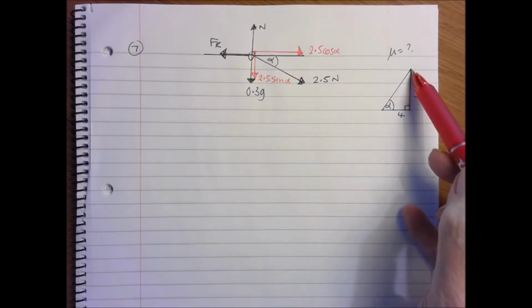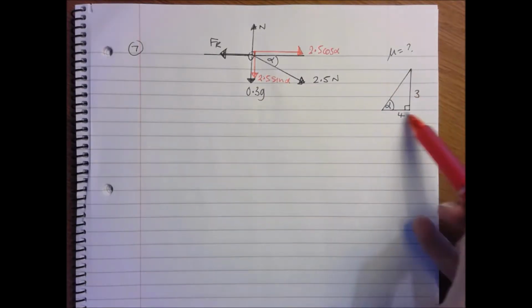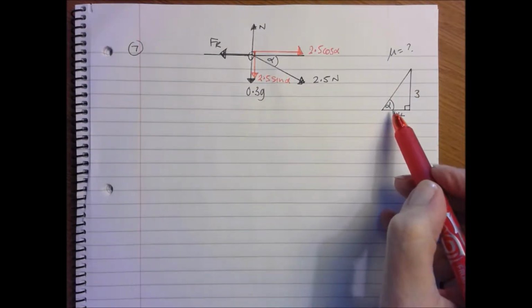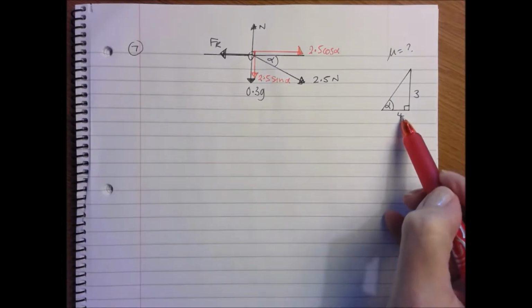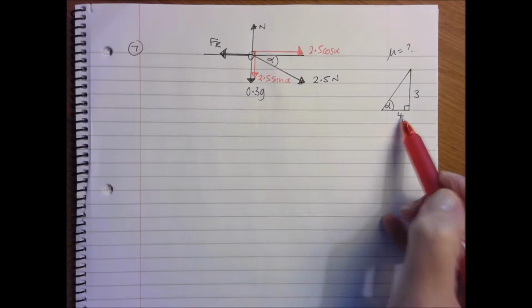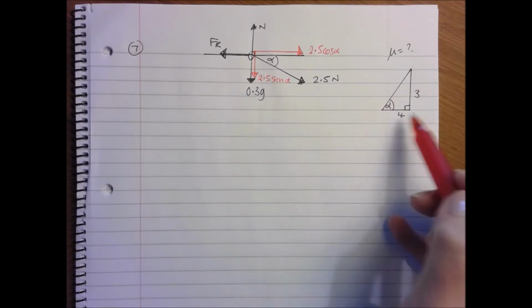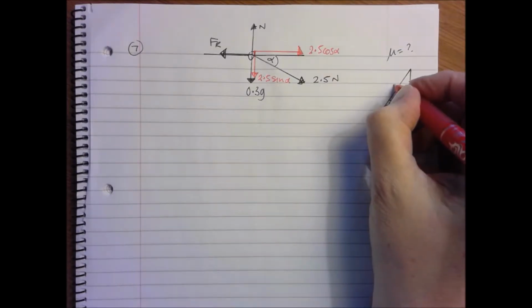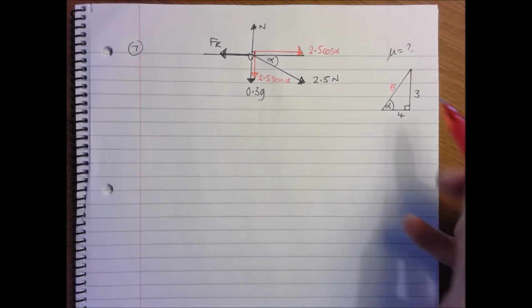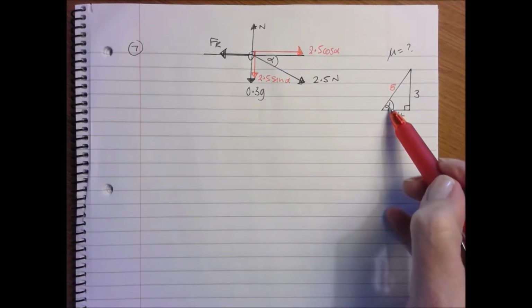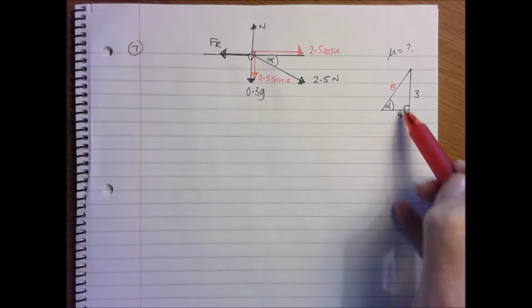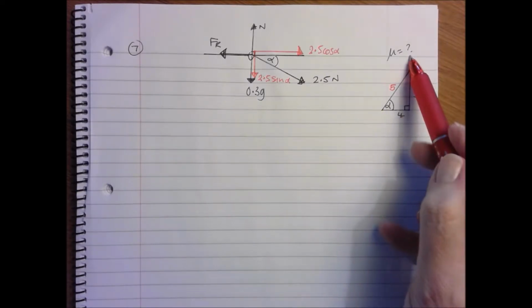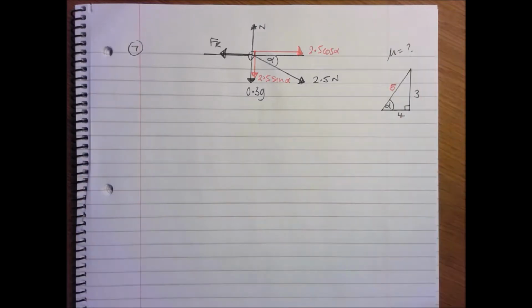So I've drawn myself a little right angle triangle, marked alpha in as one of the angles, and tan is opposite over adjacent. If I then use Pythagoras to work out the hypotenuse, this must be 5. So from here I can say that sine alpha is 3/5, and cos alpha is 4/5. And I don't know what mu is, that's what I'm trying to find.